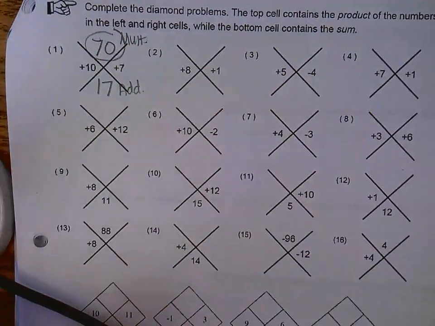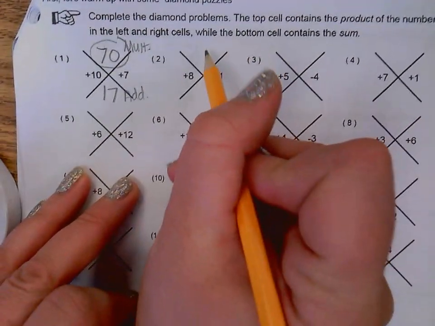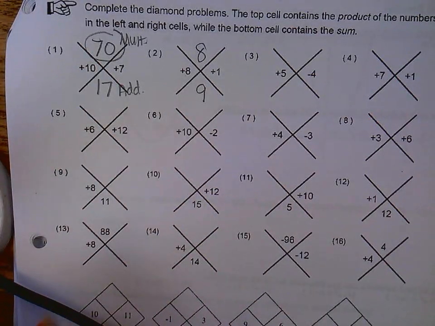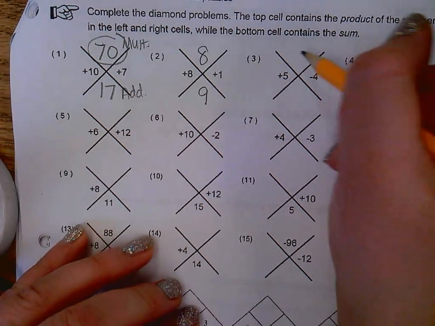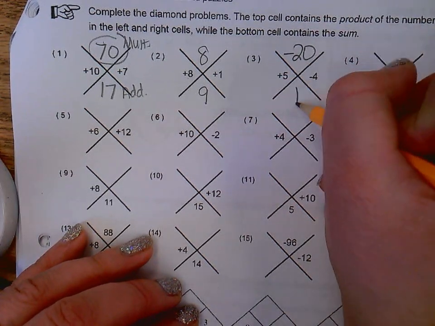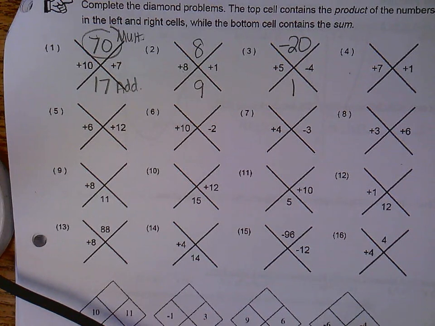Yeah, there's a couple that you'll have to problem solve the missing piece. So number 2, 8 times 1 is 8. 8 plus 1 is 9. Let's do one of the ones with a negative. 5 times negative 4 is how much? Negative 20. And what is 5 minus 4? Positive 1. So take a minute and see if you can just do 1 through 16. Those are the only ones I'm going over. If you feel like going further, go for it, but we're going to do the rest another day.